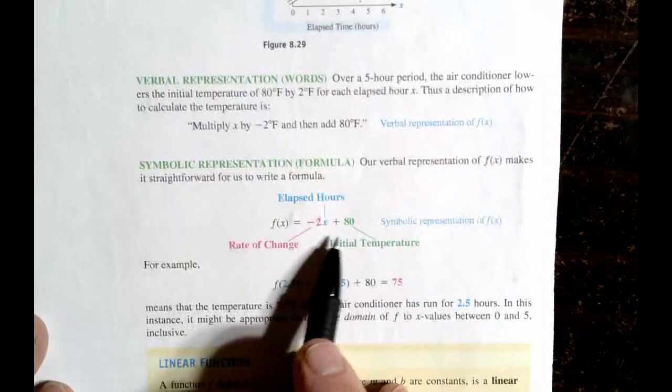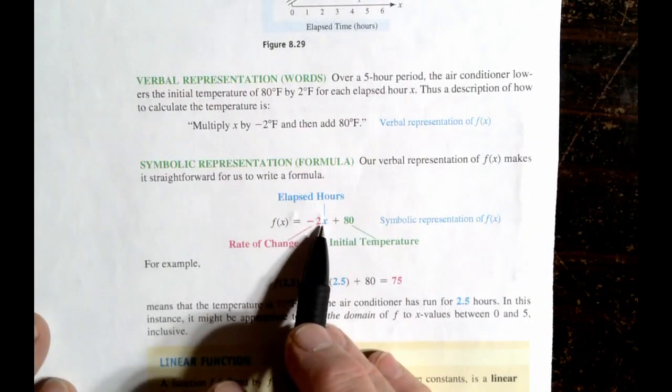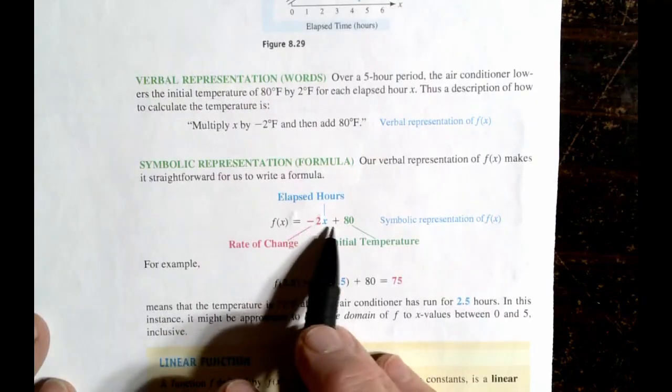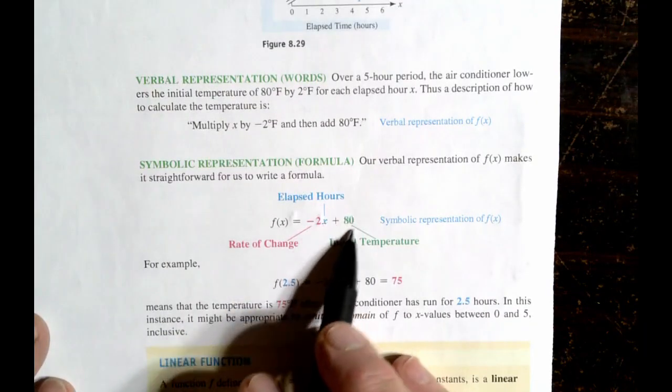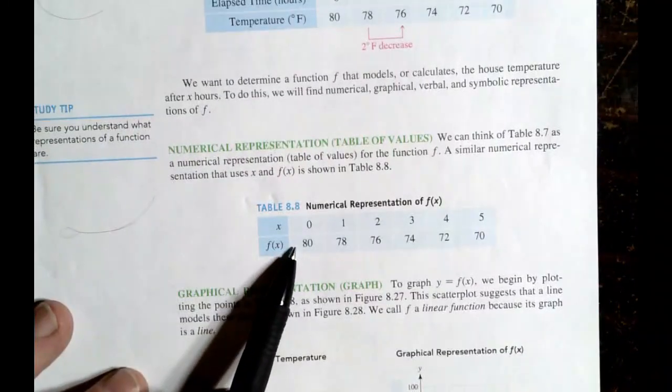Symbolically, now how do you do the symbolic representation? Well, this is f of x equals mx plus b. Now the b here is always going to be whatever you get when x equals 0. When x equals 0, that's your b. So in this case it's 80.